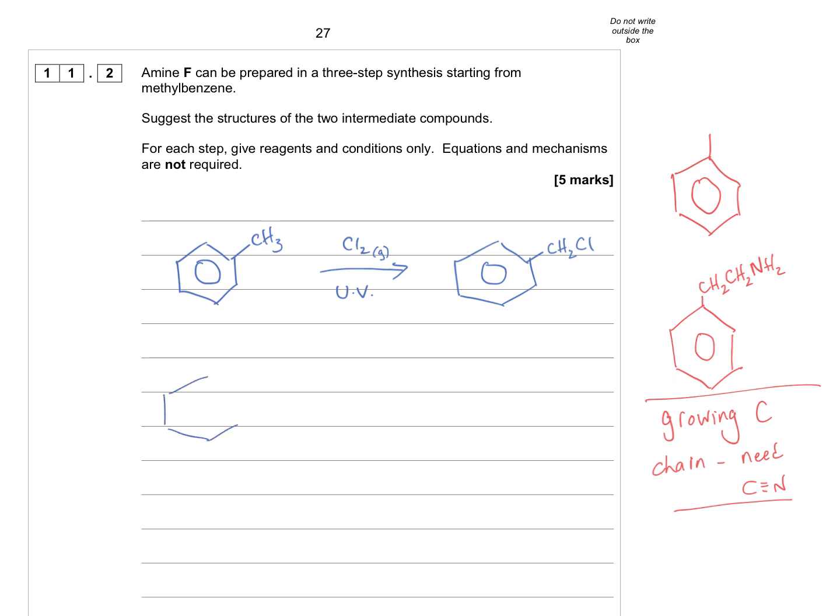Our next step is to take this halogenoalkane, the benzene ring with CH2Cl, and do a nucleophilic substitution using cyanide so that we get a nitrile group on there to grow the length of that chain.